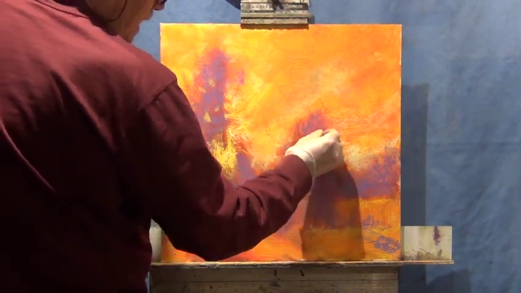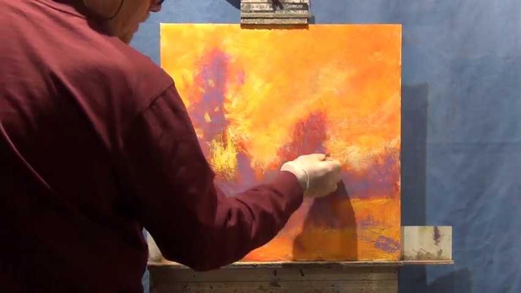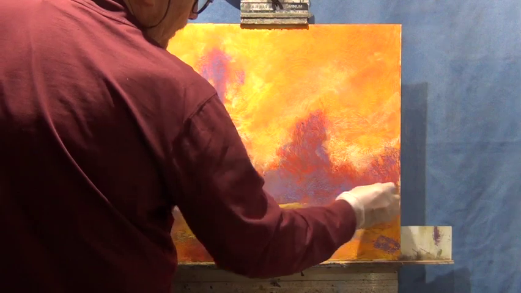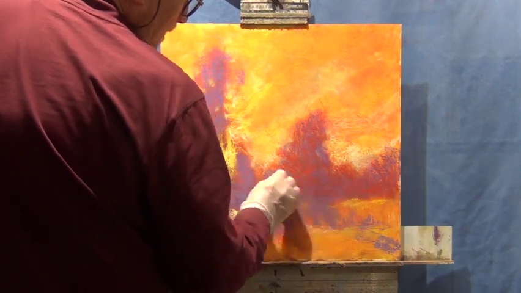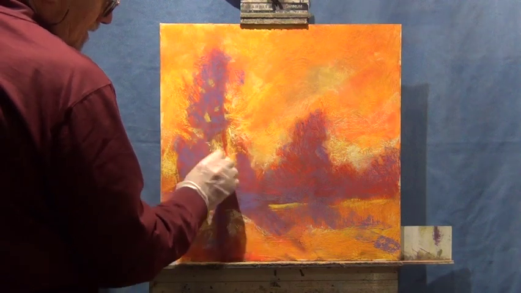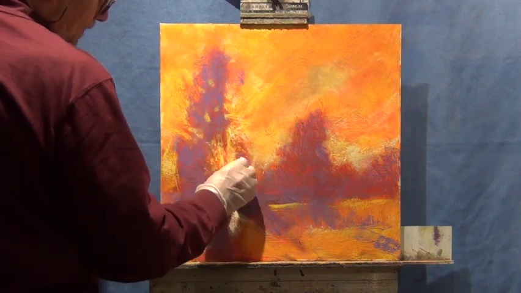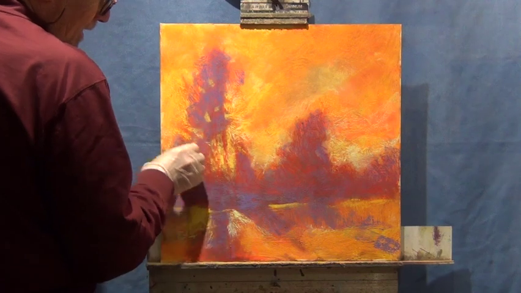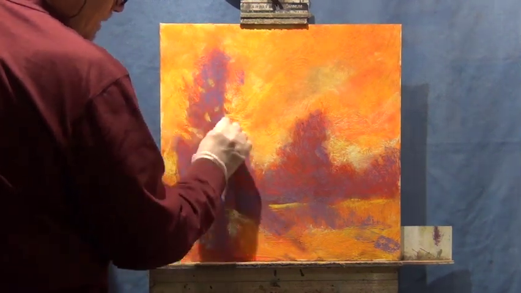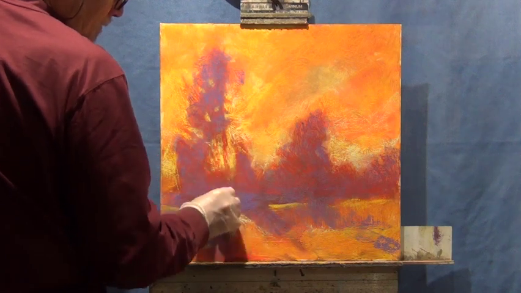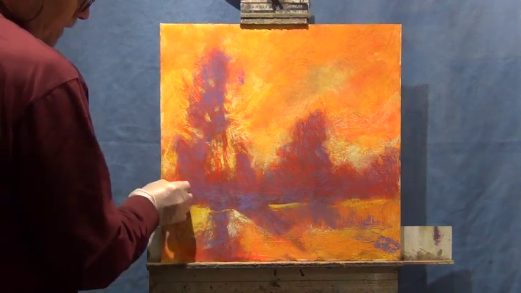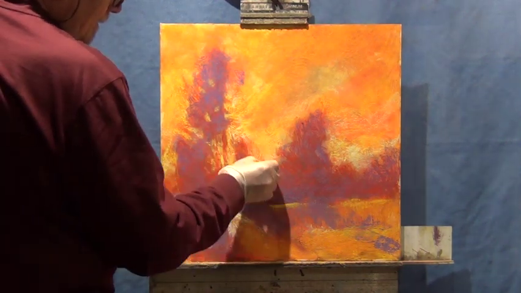Still working with big shapes, but I'm always conscious of that radiating lines. There's something happening in there. Remember, we want that light to show through under the tree. So I'm just putting a few little heavy marks so that it reminds me that we've got one or more trees that will end up in that area.